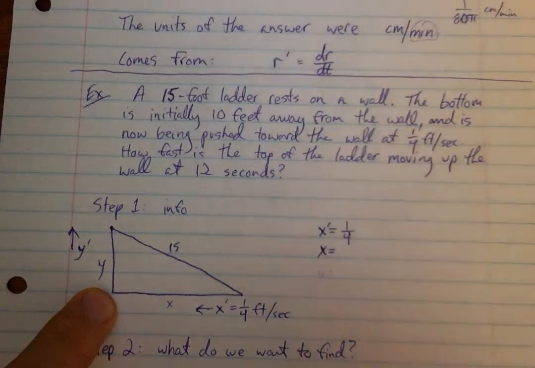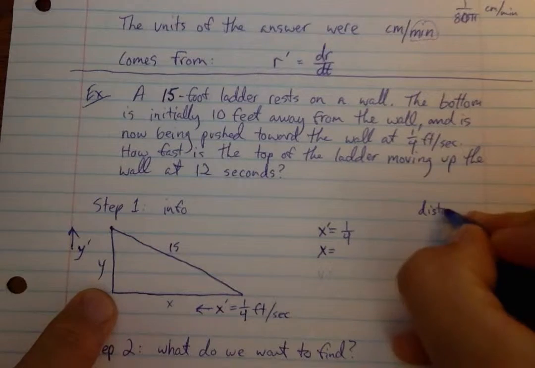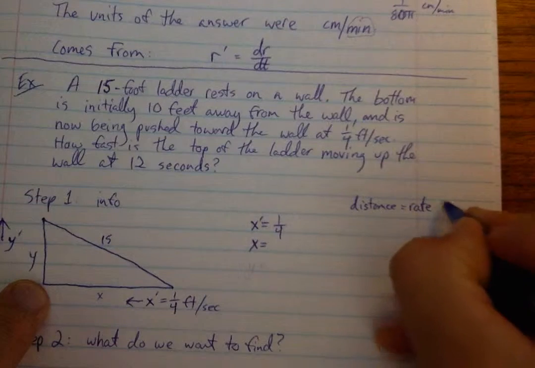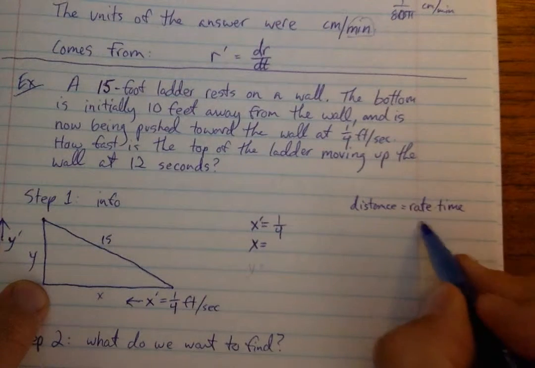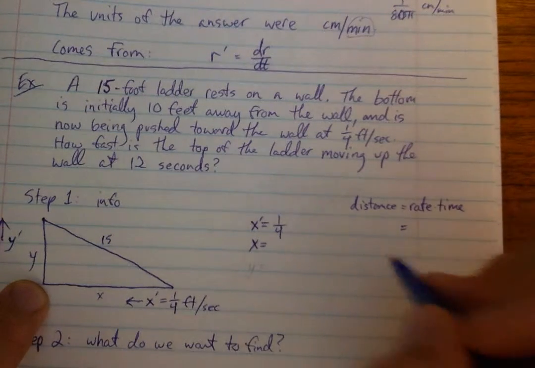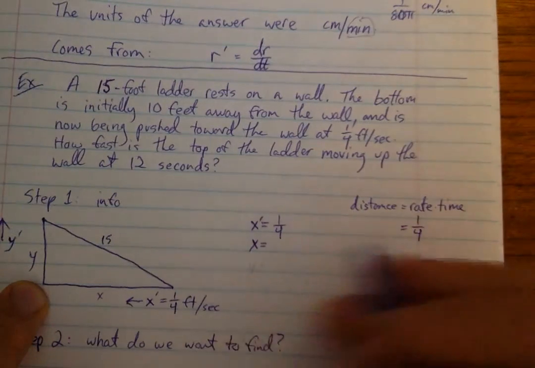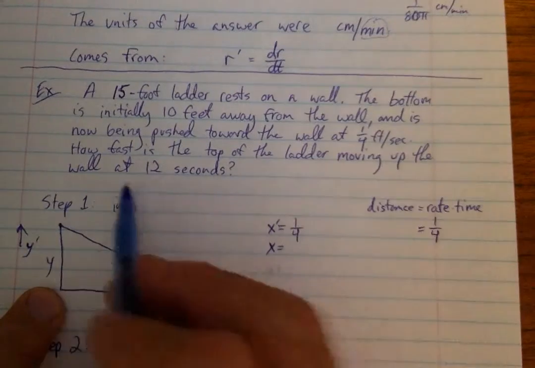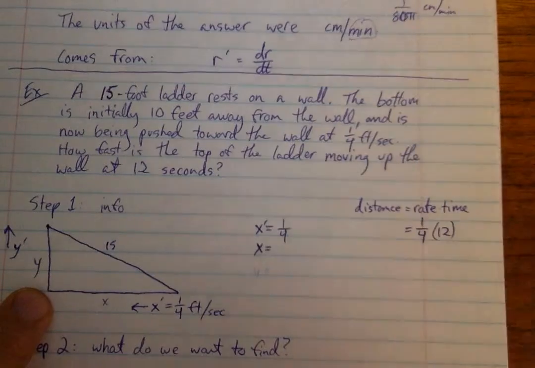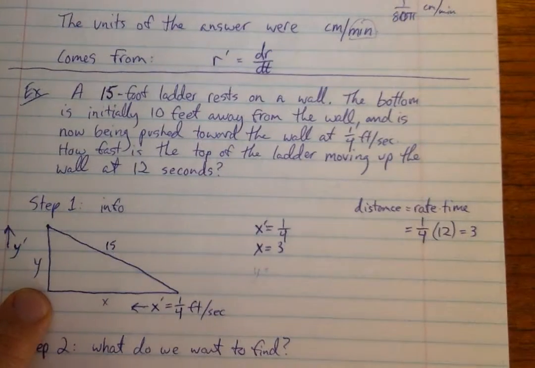What am I trying to say here? I want to phrase this in a way that makes sense. Let's just say this. Distance is equal to rate times time, right? So like meters per second times seconds, so the seconds cancel out. All right, so if we have the rate, 1/4, and then do we have the time? Why, yes, we do. How fast is it moving up the wall at 12 seconds? Well, that just gives us 1/4 of 12, and that is 3. So we know that x is 3.